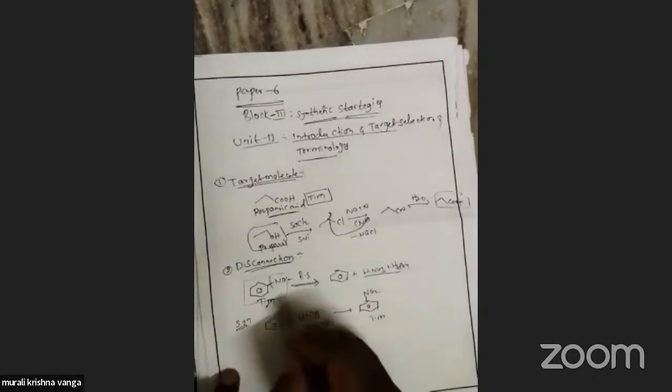And the disconnection is the imaginary or hypothetical breaking of covalent bonds in the target molecule. Next we are discussing the next terminologies.